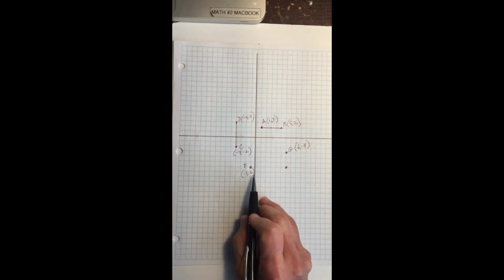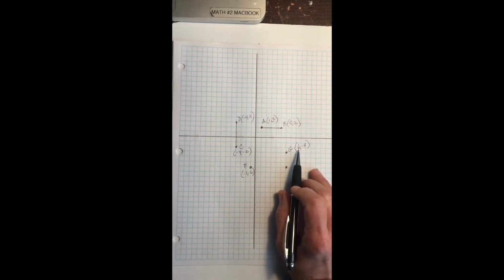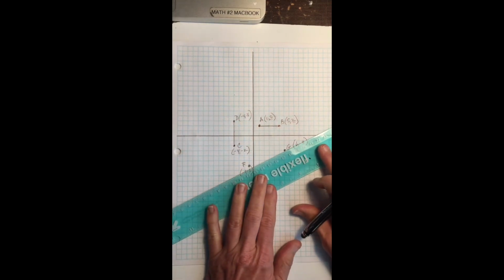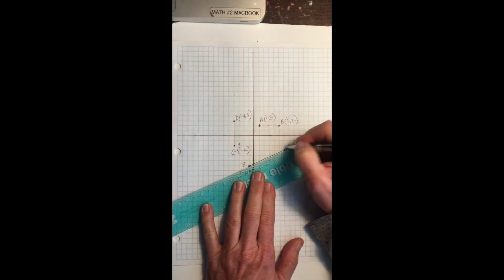So what if we wanted to find the distance between 2 points that were not on either a horizontal or vertical line, but on a diagonal? Let's plot 2 points, F at (-1, -6) and G at (6, -3). Go ahead and draw a line from point F to point G using your ruler.